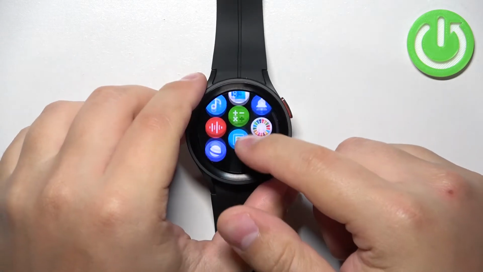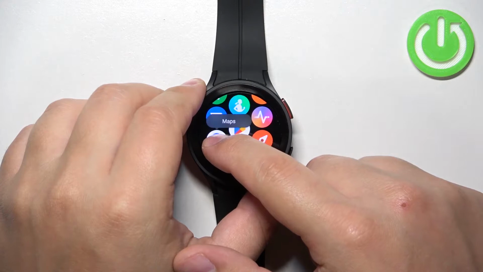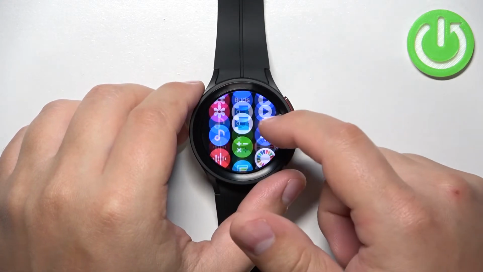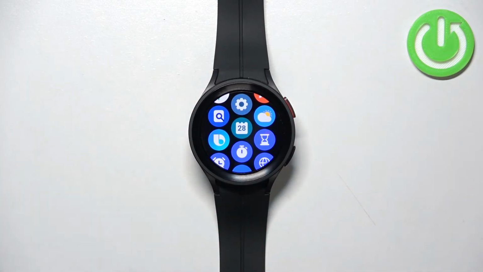Some of them you can't uninstall. For example, when we try to uninstall Maps, it won't allow us. So be aware that some of the applications can't be uninstalled. Okay, so that's how you uninstall the applications directly on the watch.